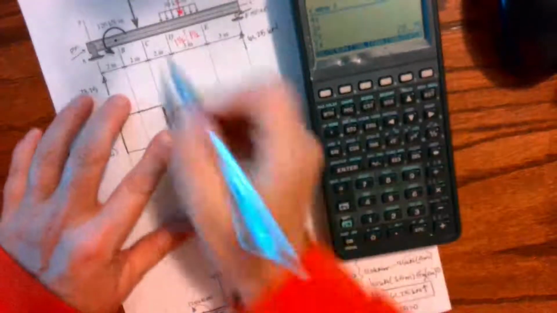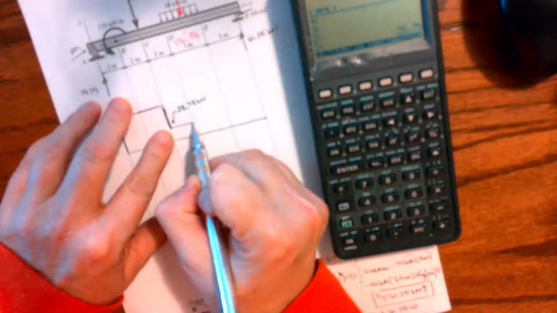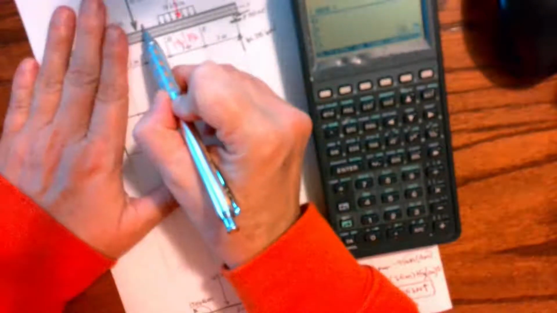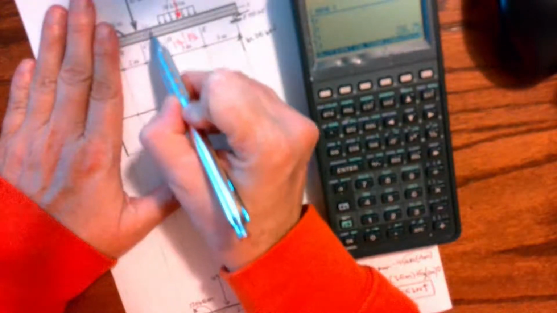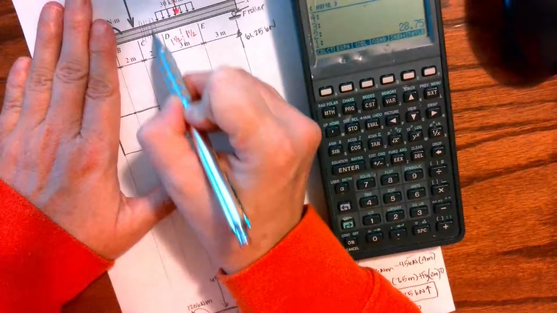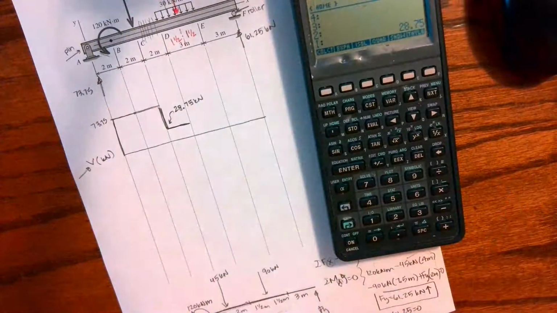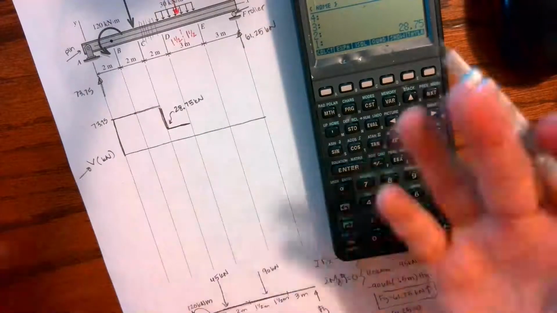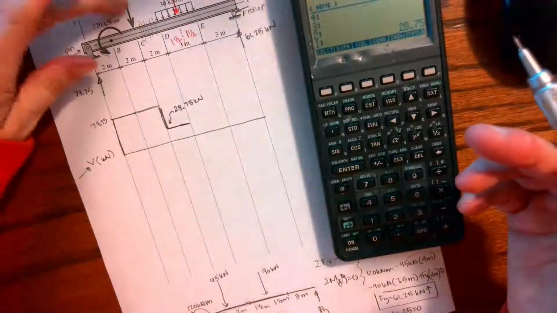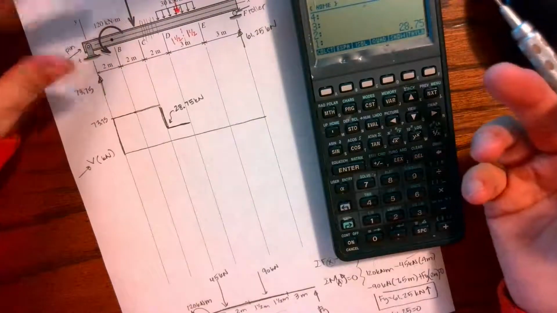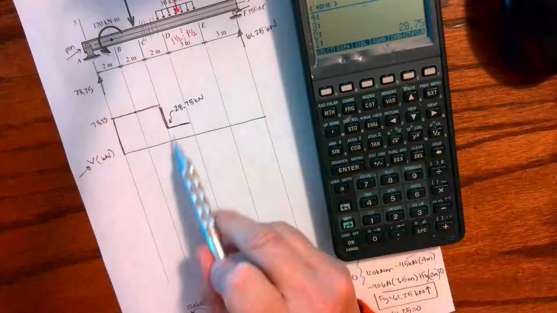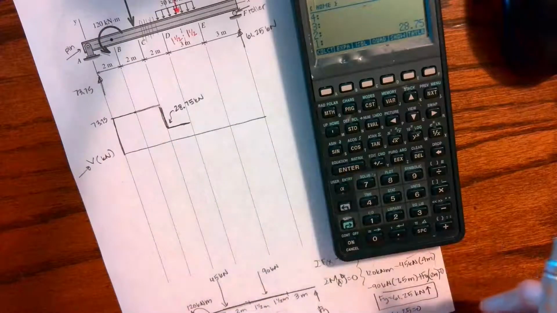Now again, from C to D, I don't have any change. And the way you would look at this is if I cut it here, or cut it here, wherever I cut it and I sum forces in the y direction, I'm not having any changes besides these two loads that are on there. So it doesn't matter where I cut it, it's going to be a constant 28.75.